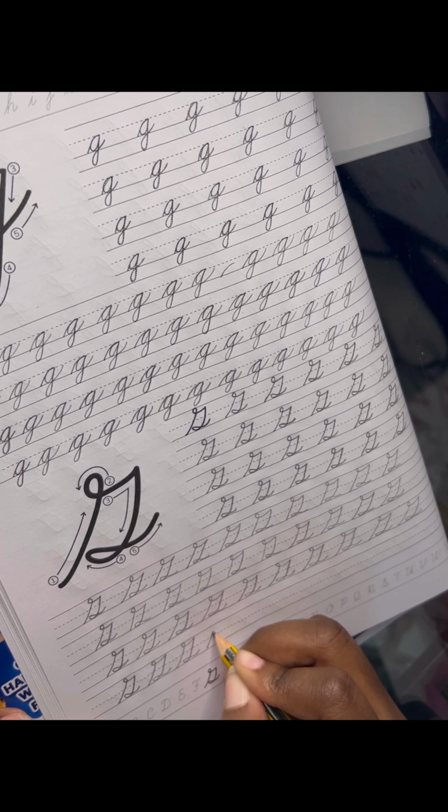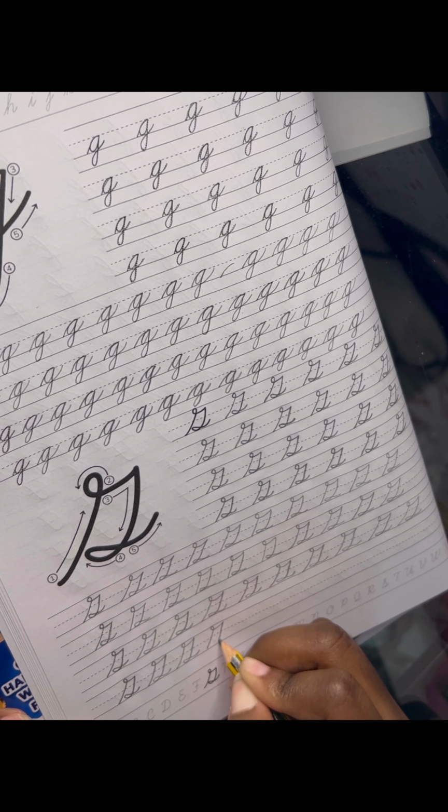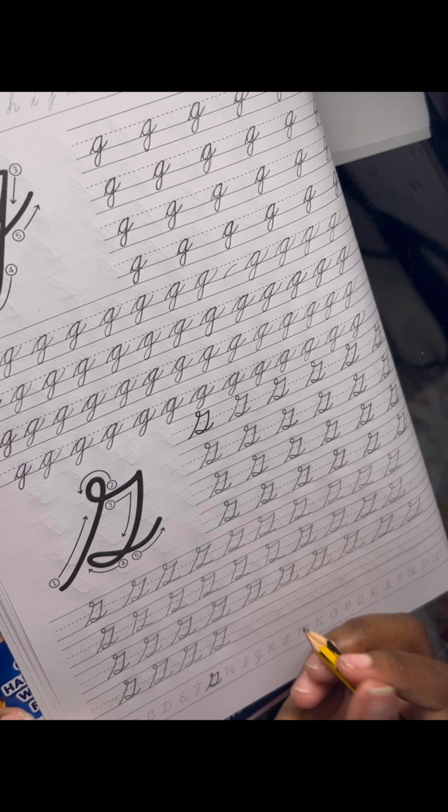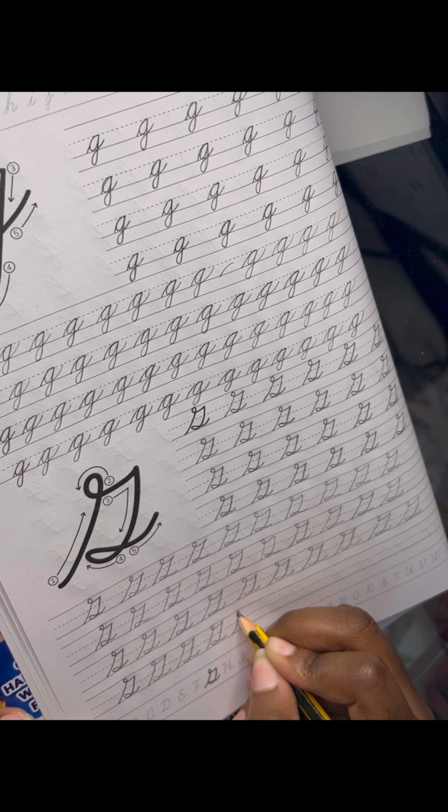I have a tendency not to look at what it is I'm trying to emulate, so I've got to make it a habit to look at what I'm trying to draw there. I'm sure that would help me get more accuracy with regards to the actual stroke itself.